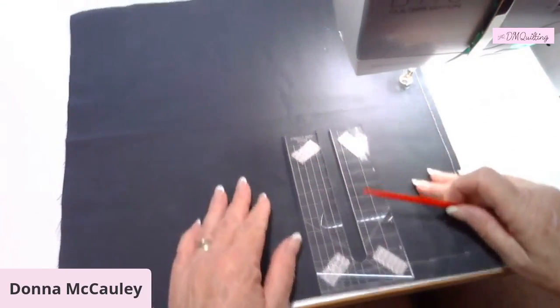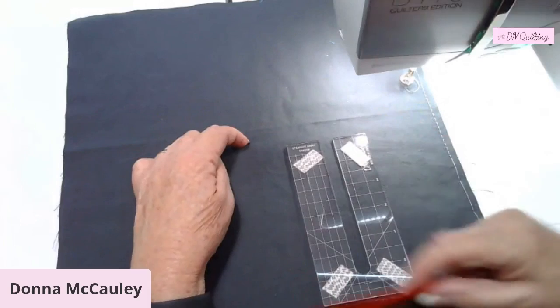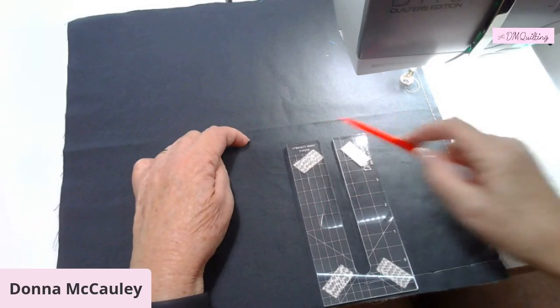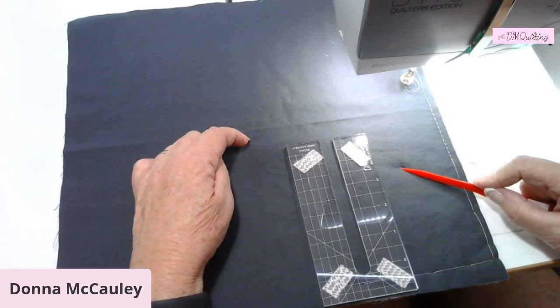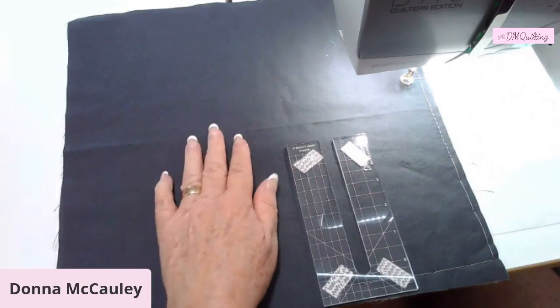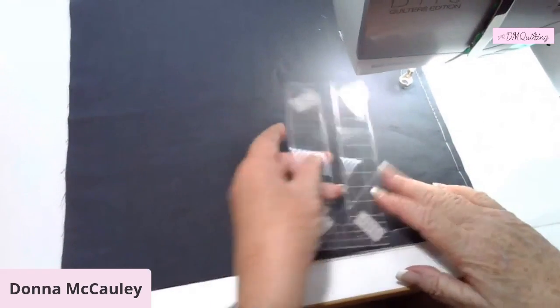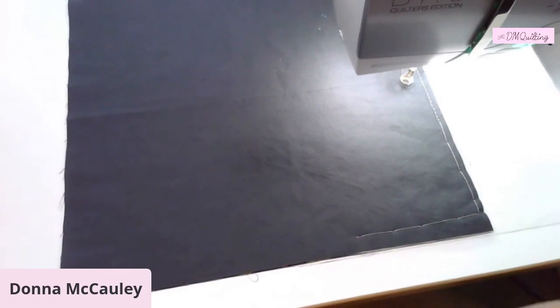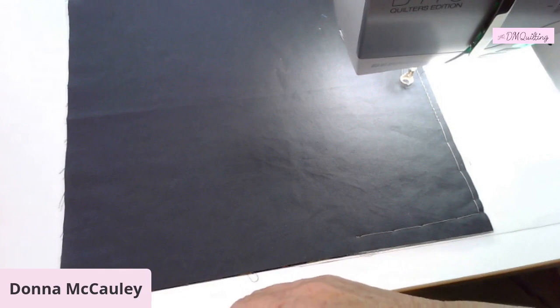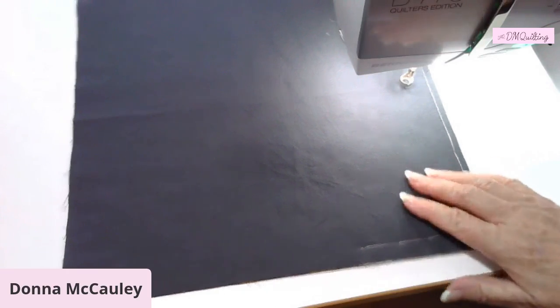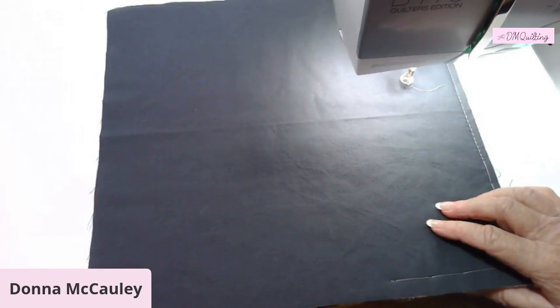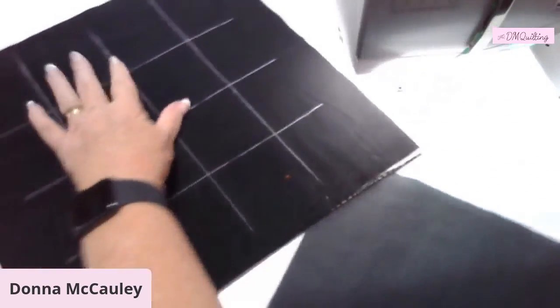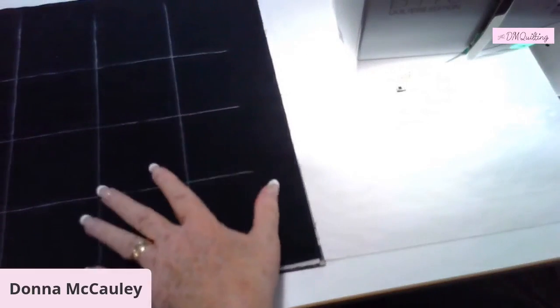When you get ready to work in a particular area, you don't have to remove all of that basting, only what's going to be in the way of where you're going to be quilting. So that's something, if you haven't tried it yet, might be a fun thing to play with. So let's take a look. I have a different piece of fabric here that we have marked with some grids.